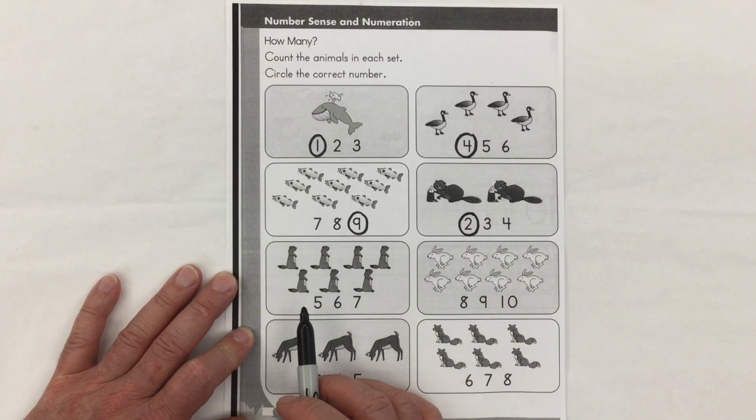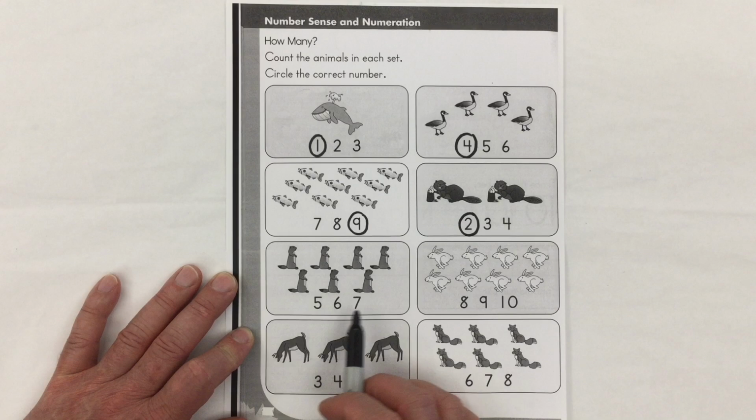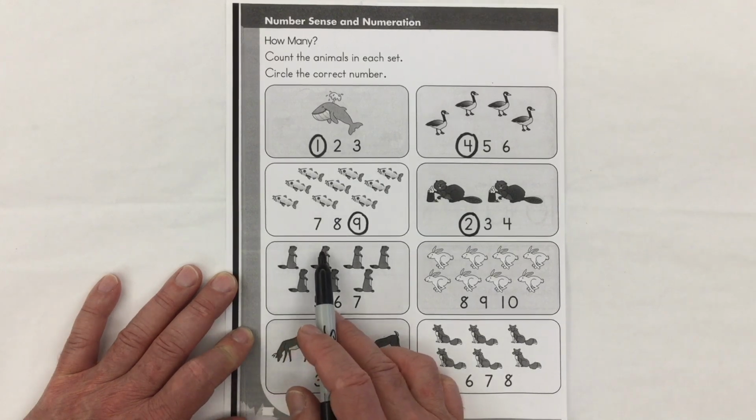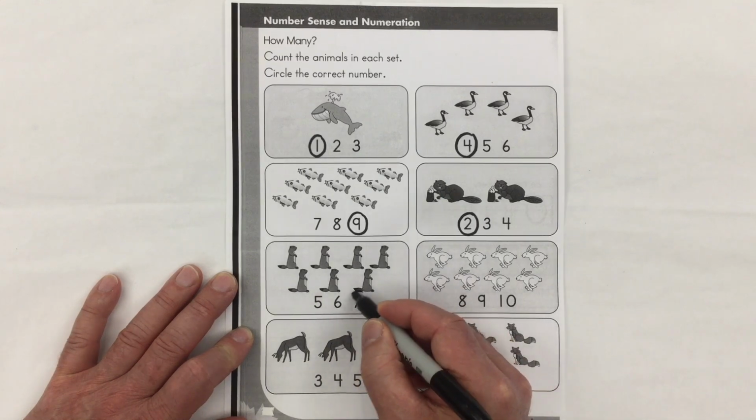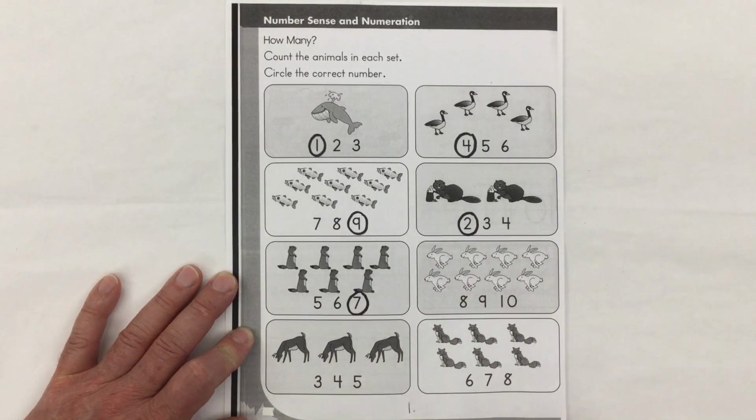These groundhogs, let's see what we have. Do we have 5, 6, or 7? 1, 2, 3, 4, 5, 6, 7. 7 of them. Circle the 7.